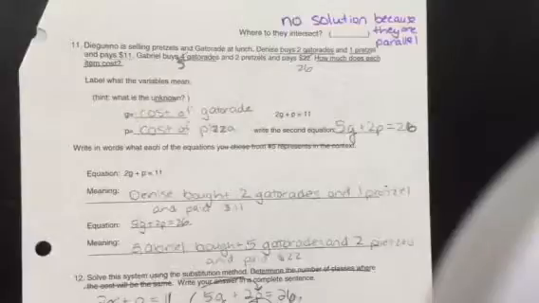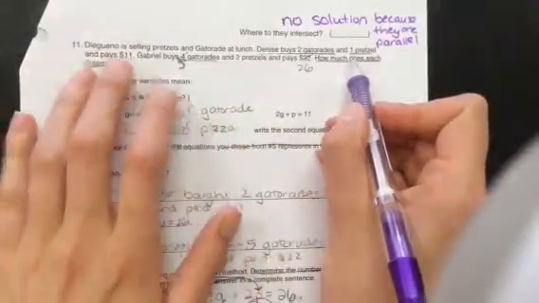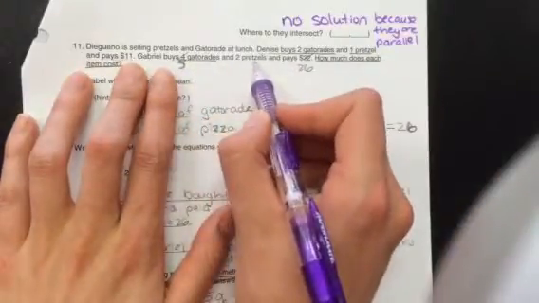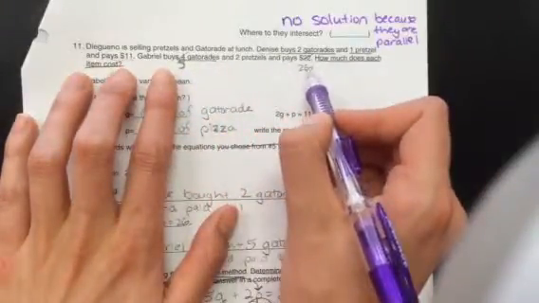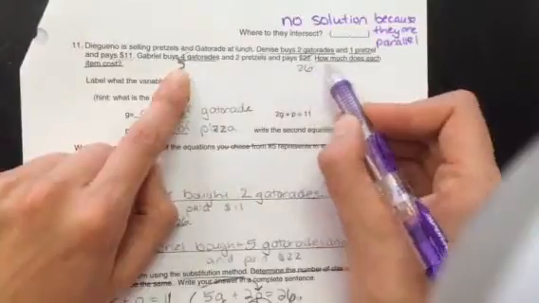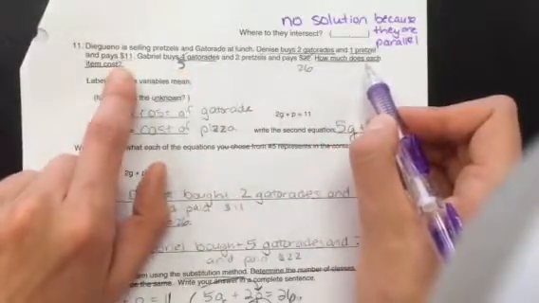So Degano is selling pretzels and Gatorade at lunch. Denise buys 2 Gatorades and 1 pretzel and pays $11. Gabriel buys 5 Gatorades and 2 pretzels and ends up paying $26. How much does each item cost?